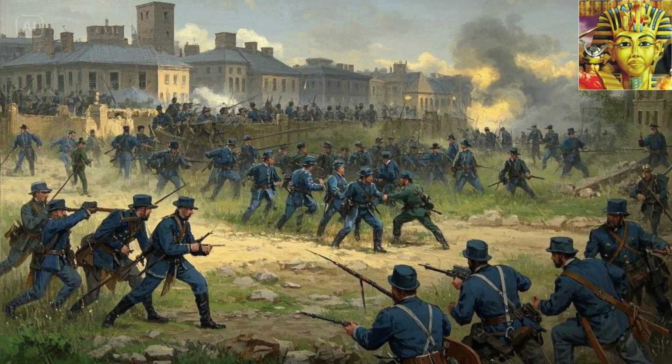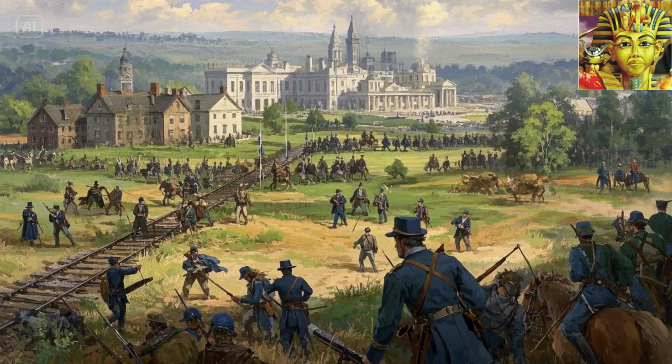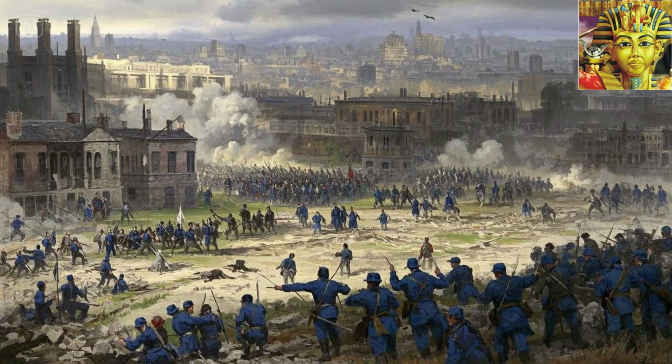General John Bell Hood took command of the Army of Tennessee just before the Battle of Atlanta. He was an aggressive and daring commander who sought to take the offensive against the Union forces. Hood's tactics, however, would ultimately lead to heavy Confederate casualties.